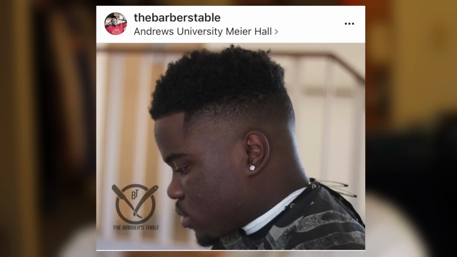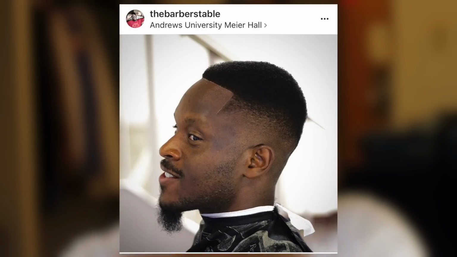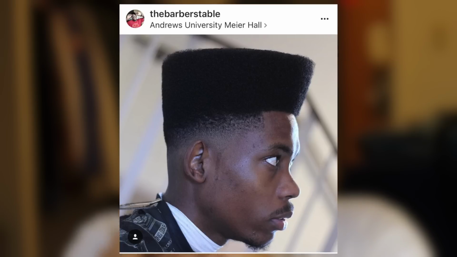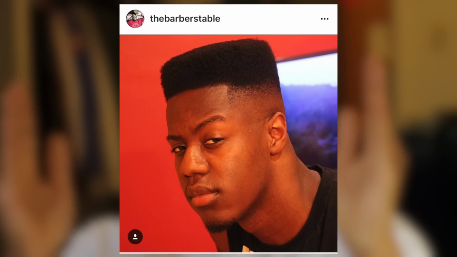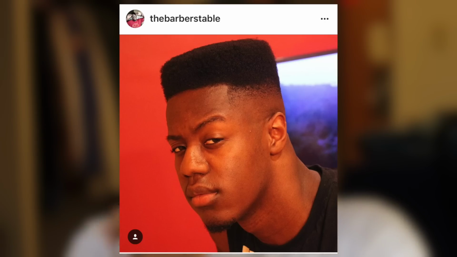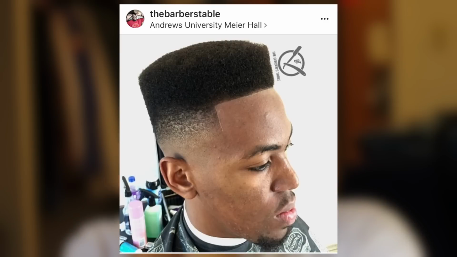So a high top is basically hair on the top of the head. It's top on the top, it's high on the top. It's really pretty self-explanatory. Then we have a box cut, which is the same thing as a high top, just boxed off. It's like a square and a rectangle. A rectangle is not a square, but a square is a rectangle. A high top is not a box cut, but a box cut is still a high top.